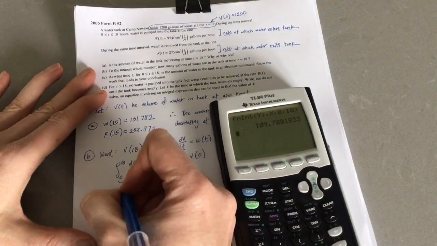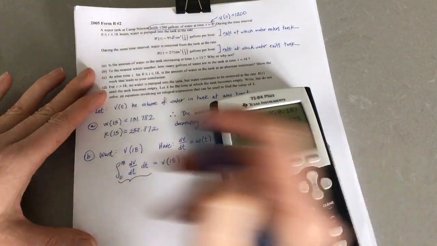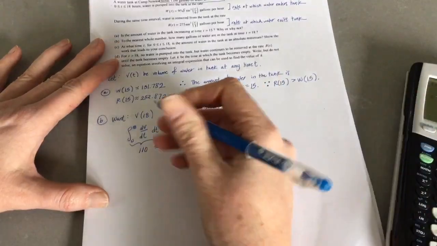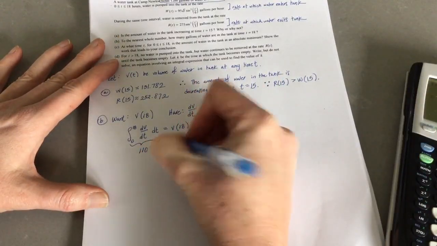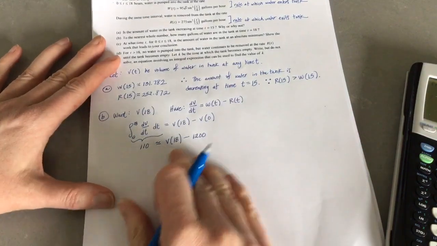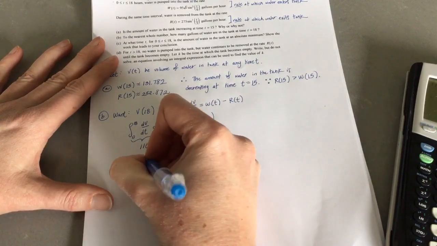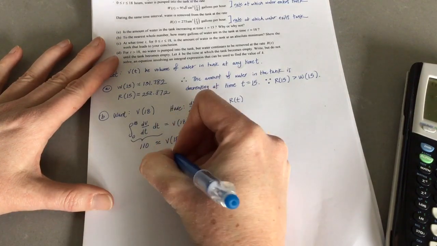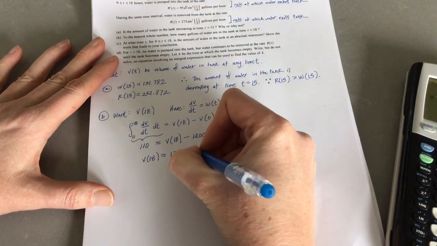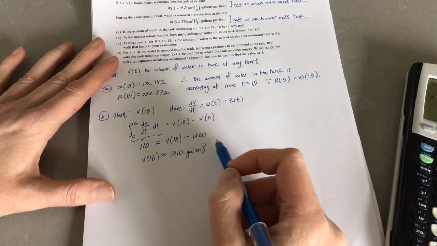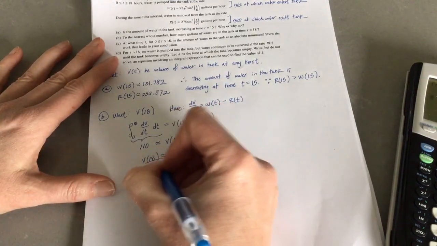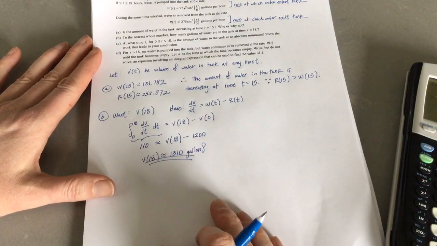Anyway, they said to round your answer to the nearest whole number, so I'm just going to go ahead and write 110 for that. And then I'm trying to find the volume of water in the tank when t is 18, and they gave me V of 0 as 1200. So all I'd have to do is add the 1200 over, and I would have the volume that they're asking me for. And then they'd really like units of measure on this. So even if you don't write a sentence to answer it, you should at least put the units of measure on it. And that's it for part B.